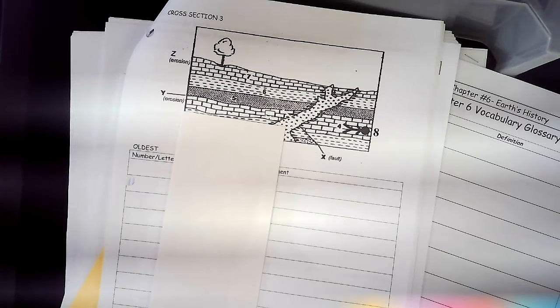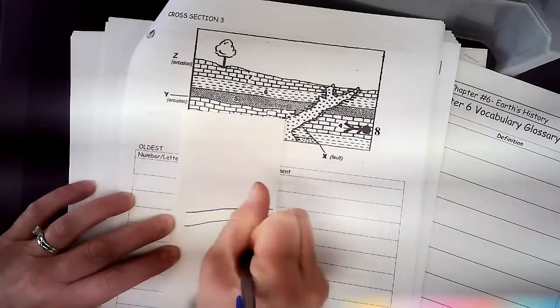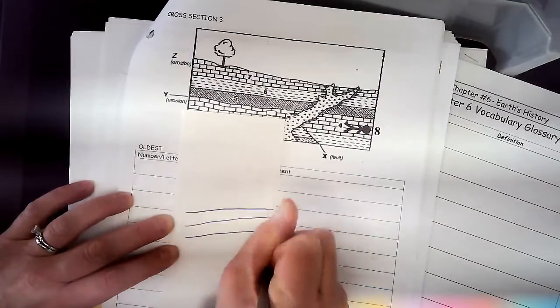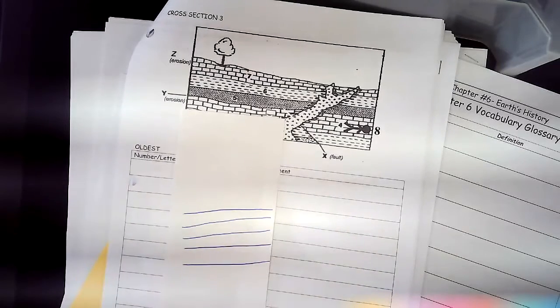Okay, so it looks like we're going to have to flip back into our notes. What's the principle that describes what these look like if they don't get messed up? Principle of original horizontality. The principle of original horizontality says the layers would be nice and horizontal if nothing messed them up.